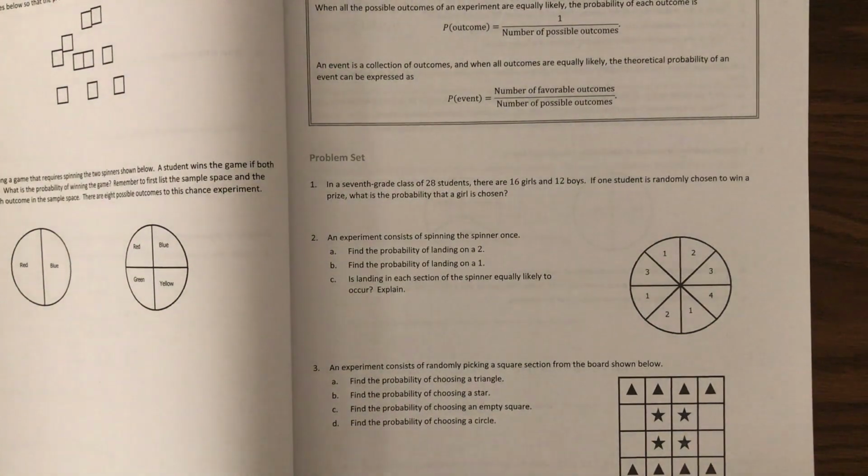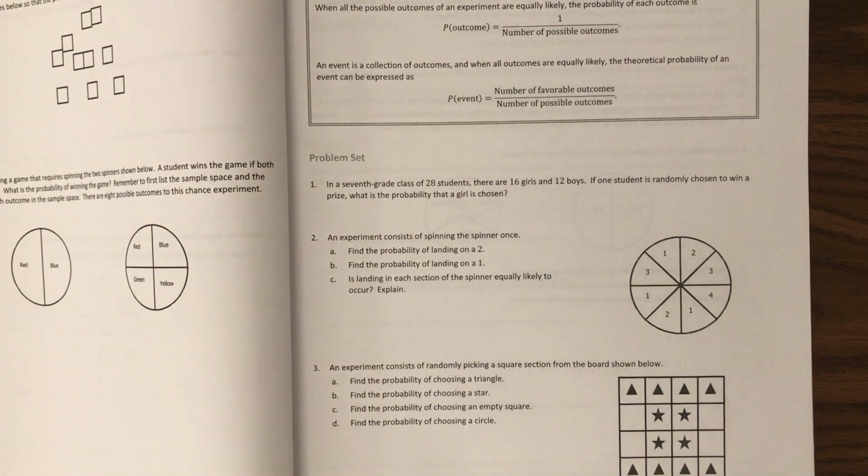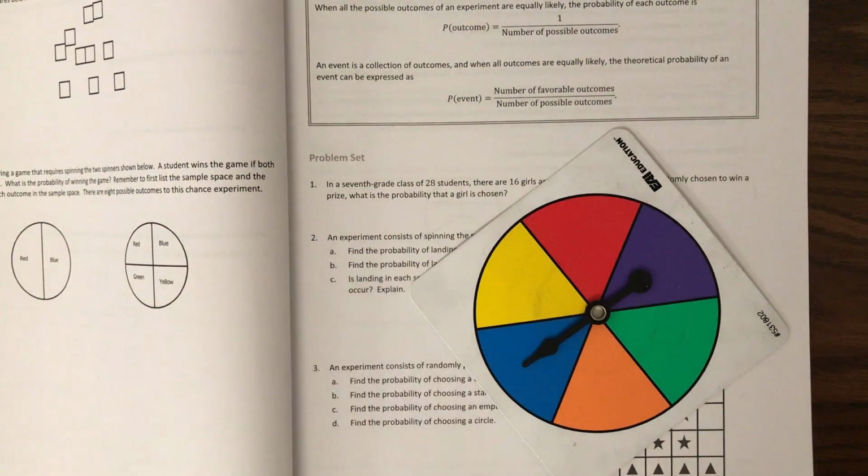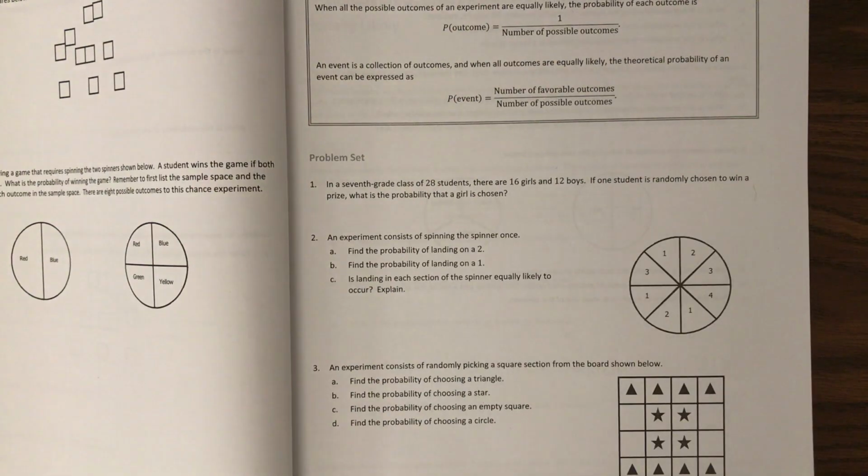All right, so let's look at some questions from the Module 5, Lesson 4 problem set. This lesson's all about calculating theoretical probability. What we've been doing before is running trials of things, looking at numbers of observations and then making estimated probabilities from that. Now, instead, we're going to look at whether we can calculate what the probability of something should be theoretically, without having to do any trials or any experiments.